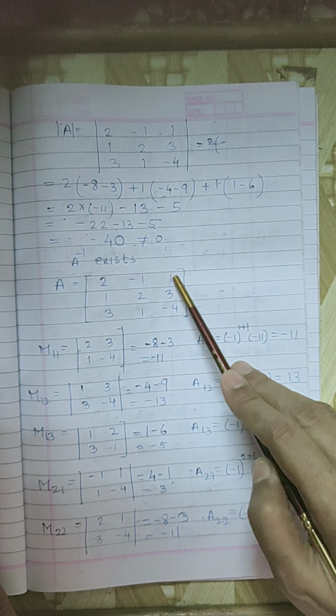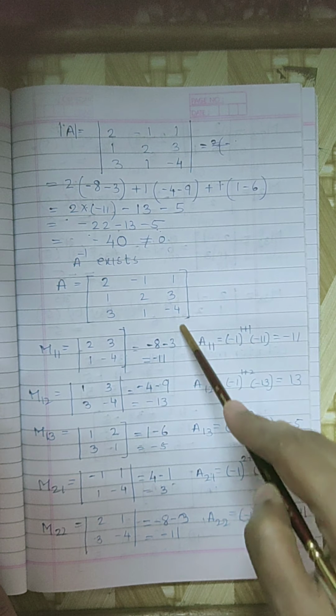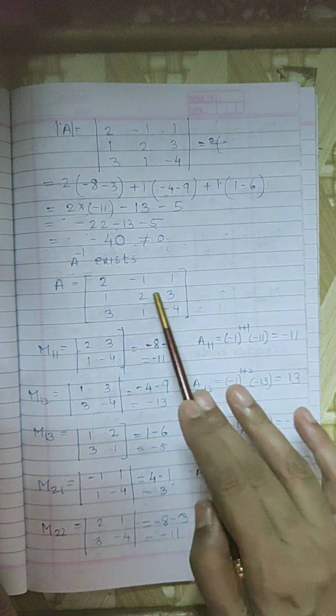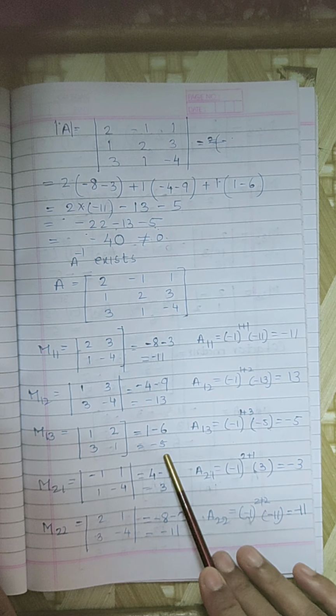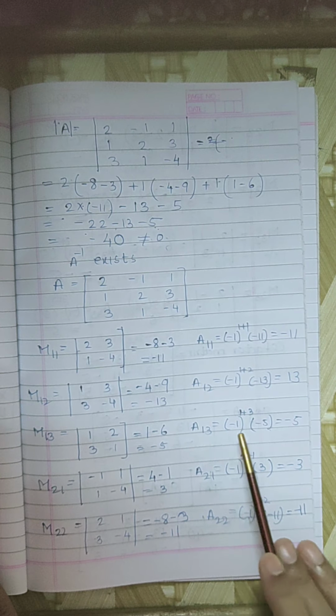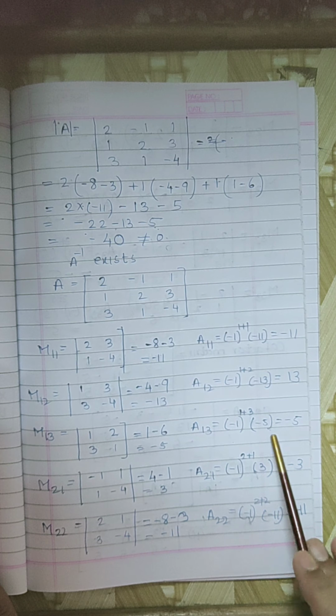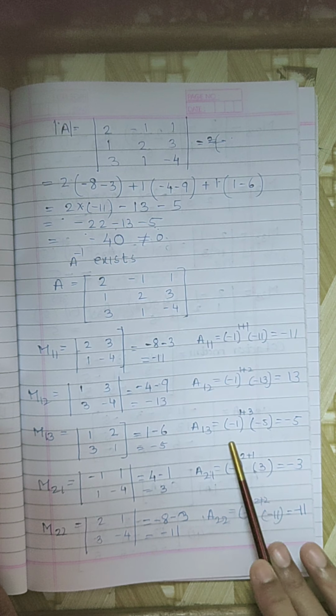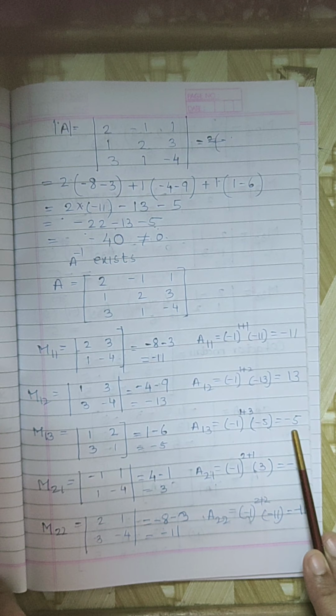Now we will find the minor of this. So this row and this column will go. And what remains? 1, 2, 3, 1. So its value is minus 5. So A13 is equal to minus 1 raised to 1 plus 3 into minus 5. This is even, so we will get the value minus 5.